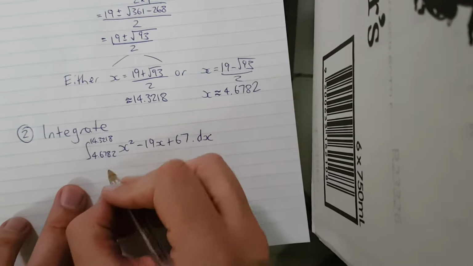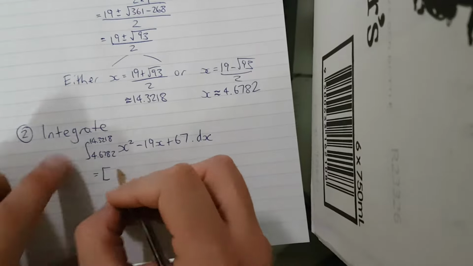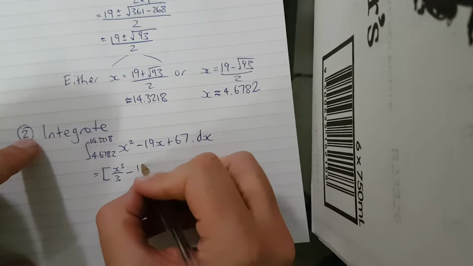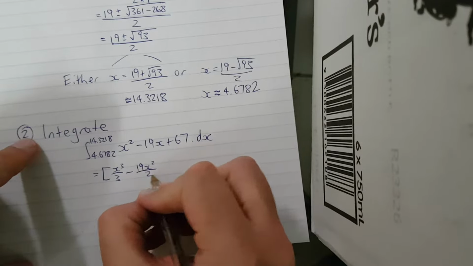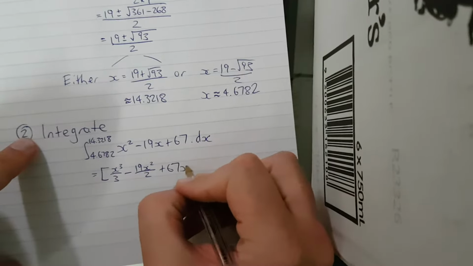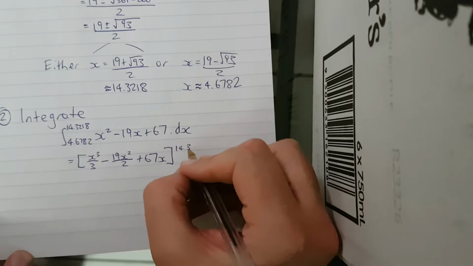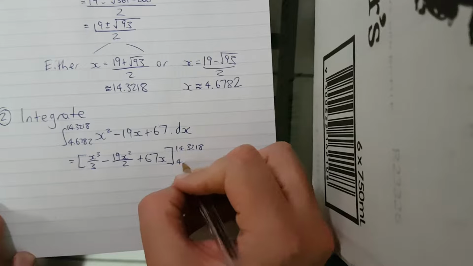Right, so integrate: increase the power by 1, divide by the new power, and again for each term, with our really unusual range this time.